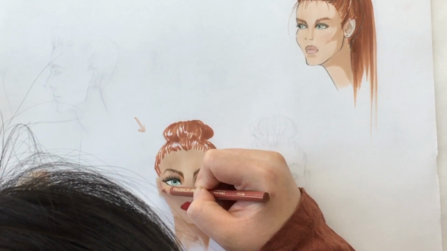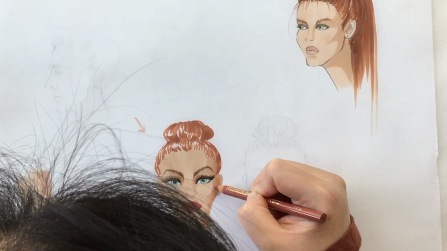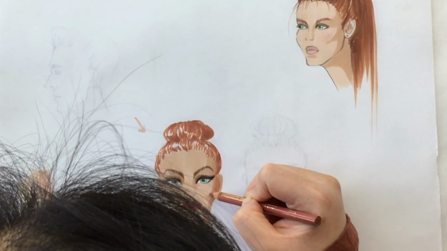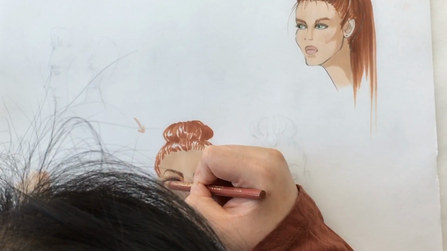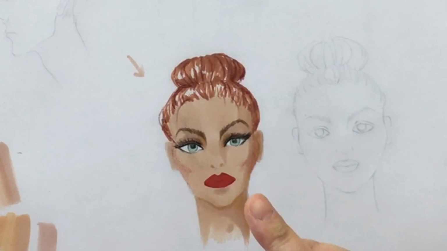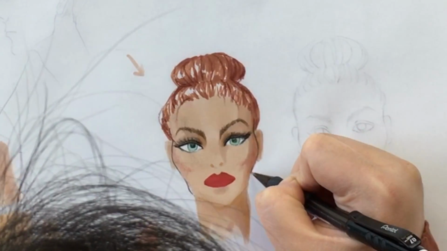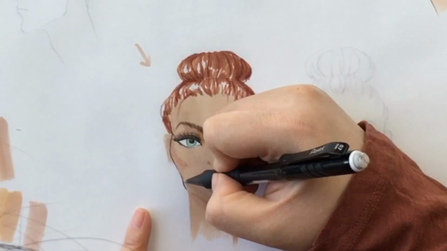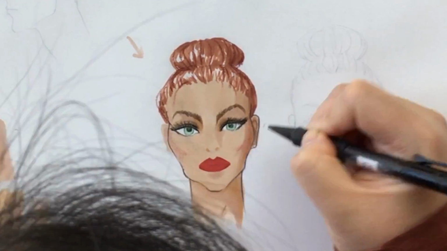And I'm going to add some contour blusher here, which is not the same as shadow. You know, what's a queen without her contour? And then I'm going to take my fat soft pencil and do my finishing. I'm going to accentuate that bone structure.